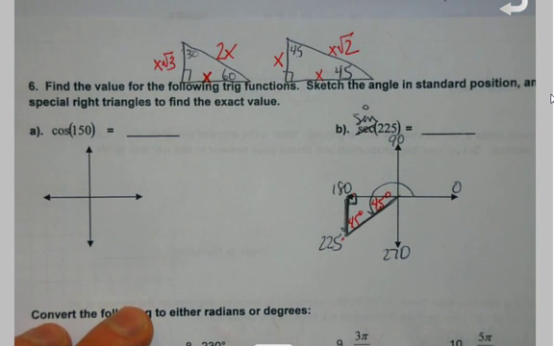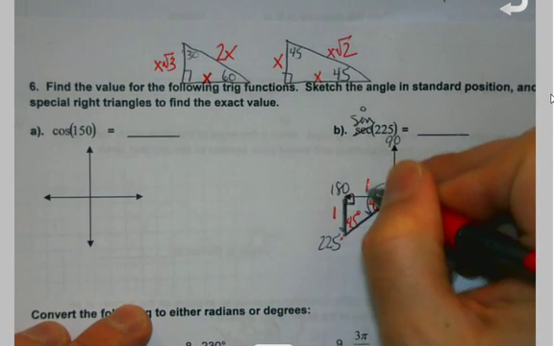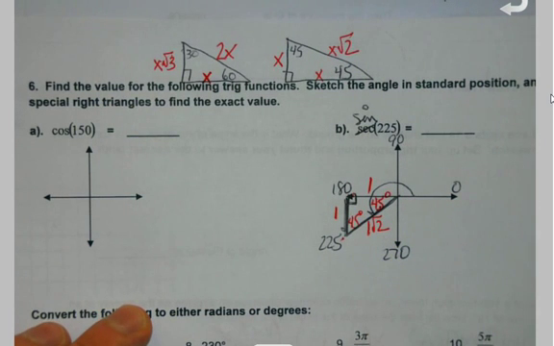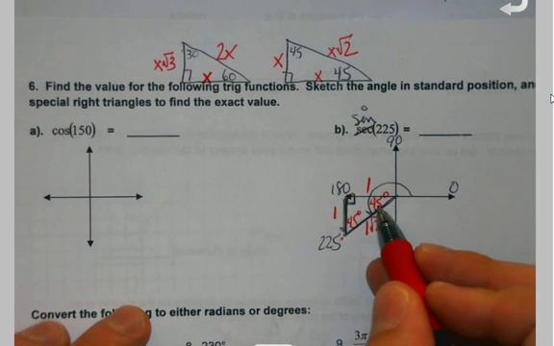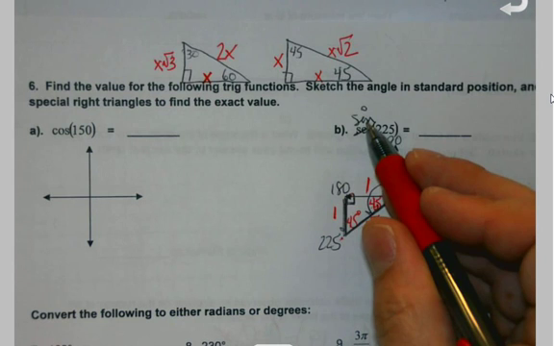You're like, okay, so how does that help me figure out what I'm looking for? Well, once I know that it's a 45, 45, 90, typically we just use ones if there's not something there for x. So 1, 1, 1 square root of 2. And then, since this is my reference angle, which sides do I use for sine?